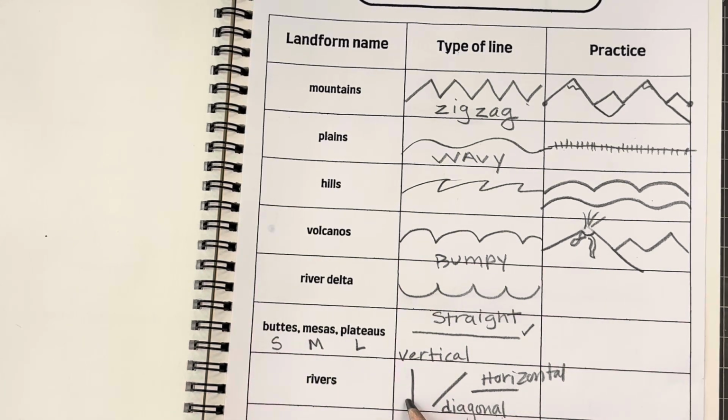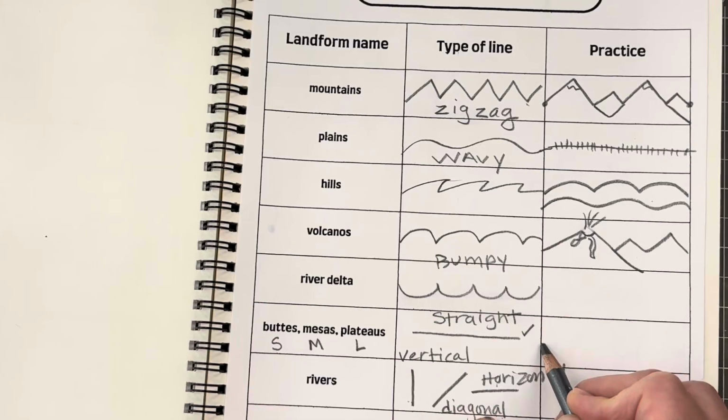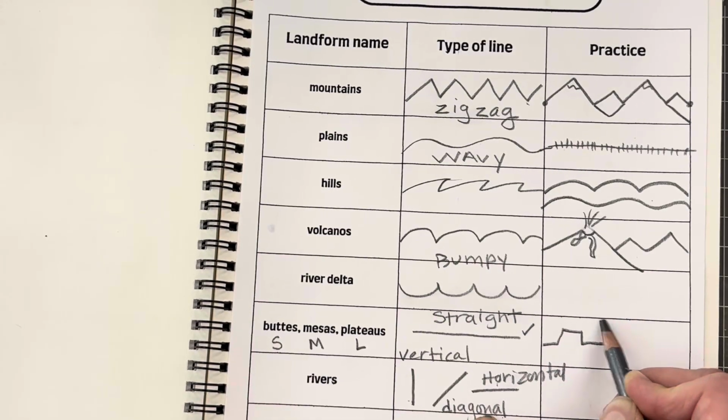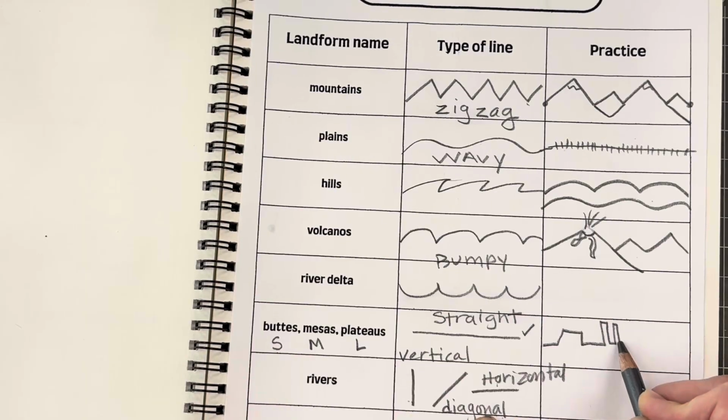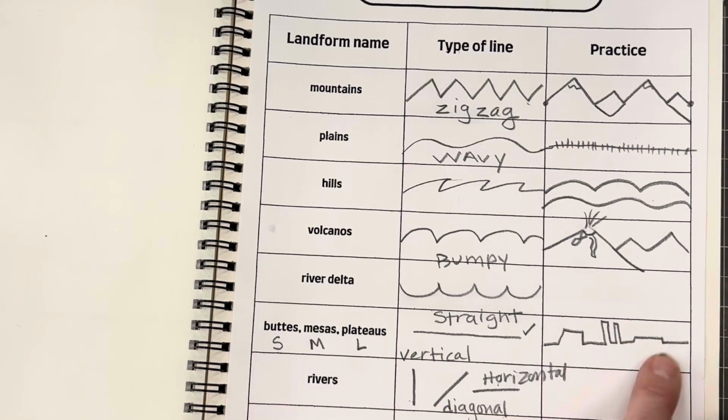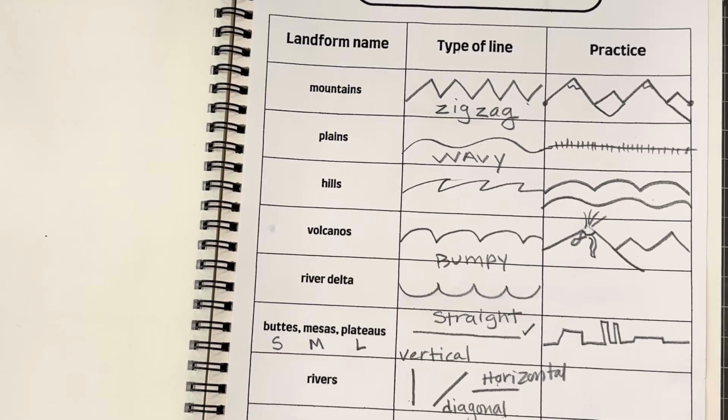So I think I might need to use some vertical, diagonal, horizontal lines so that I can make some lines that go up and down like this. I think of buttes as being tall and skinny, and mesas as being kind of low and flat. You make your own kind of line.